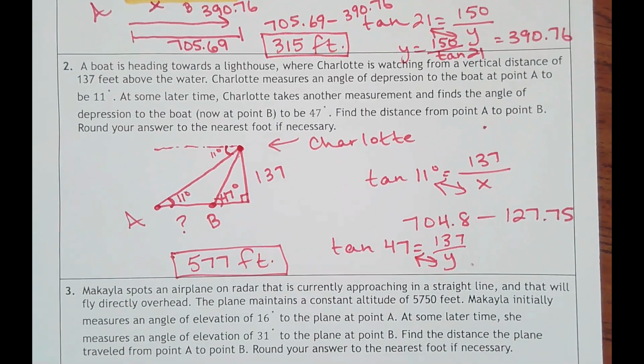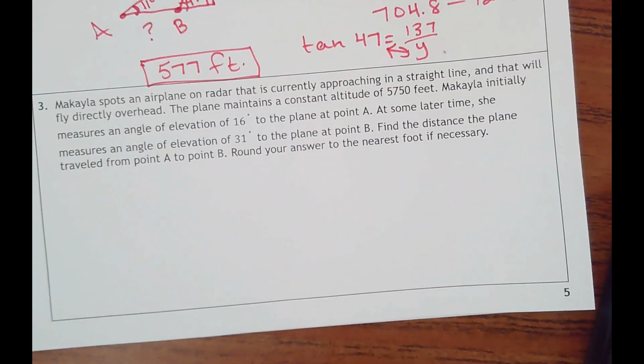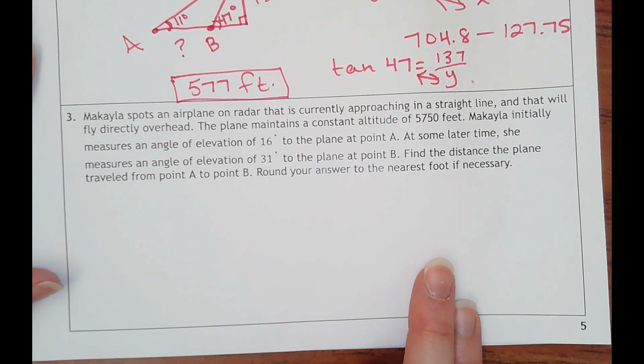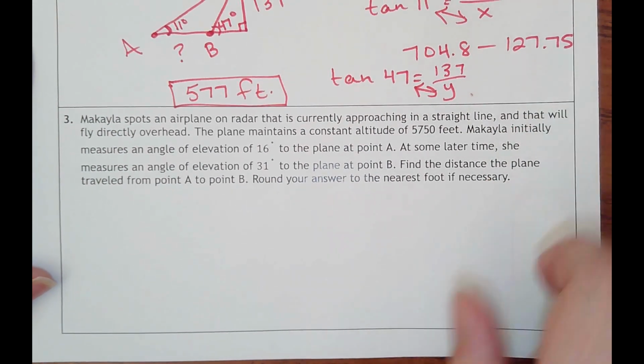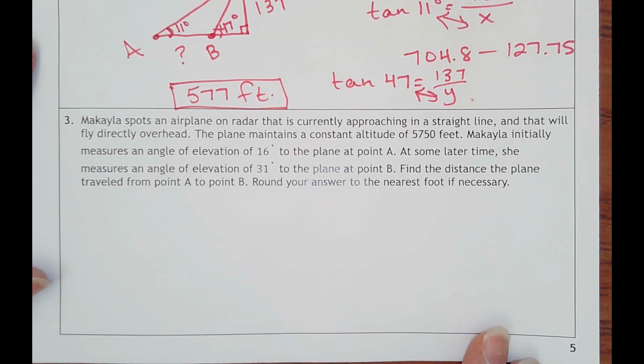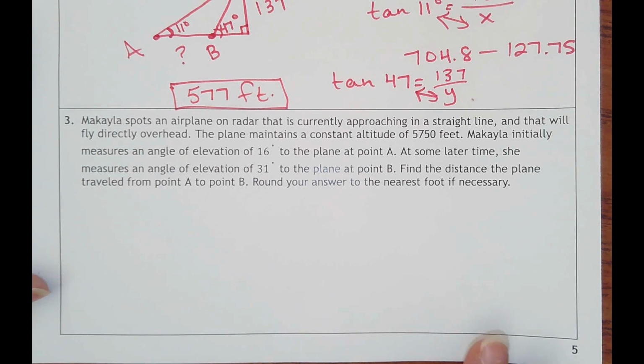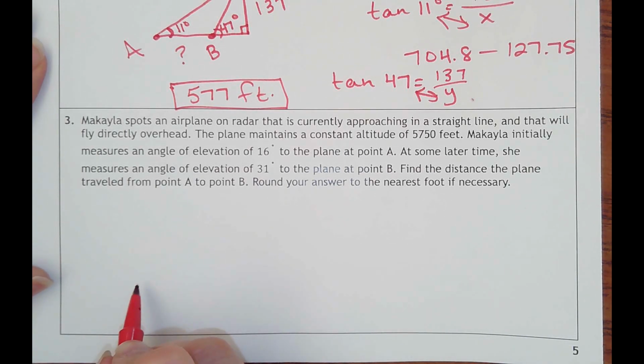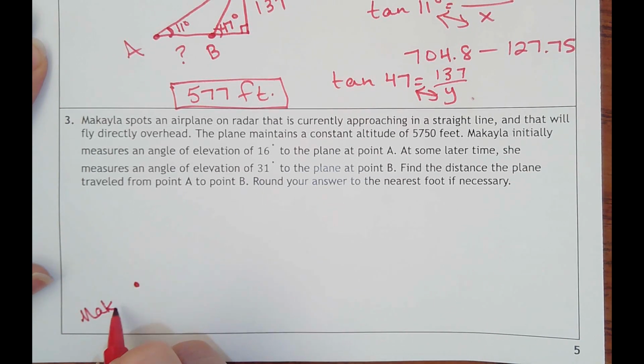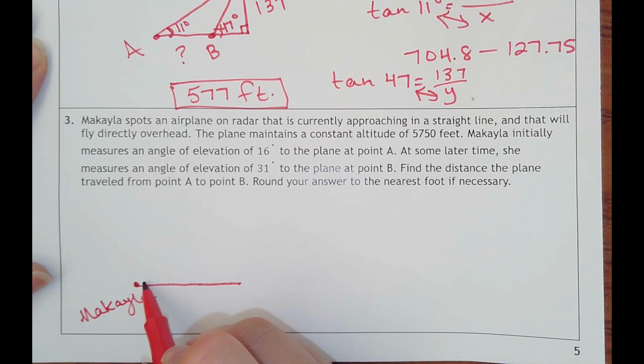And number 3. So this is kind of confusing. Michaela spots an airplane on radar that is currently approaching in a straight line, and that will fly directly overhead. So that means she is here on the ground. I guess it doesn't tell us that, but that's what it means. So she's on the ground. She's looking up.